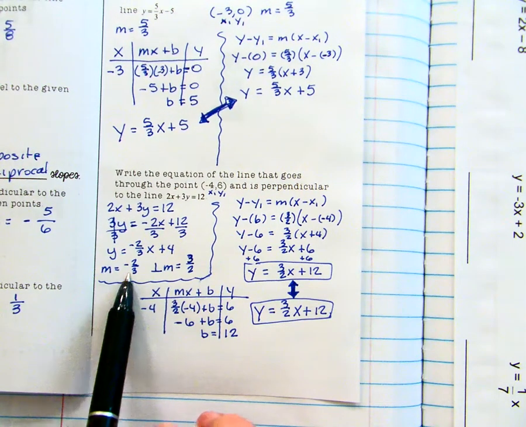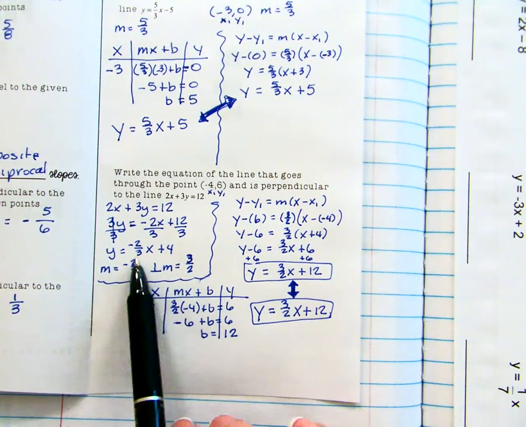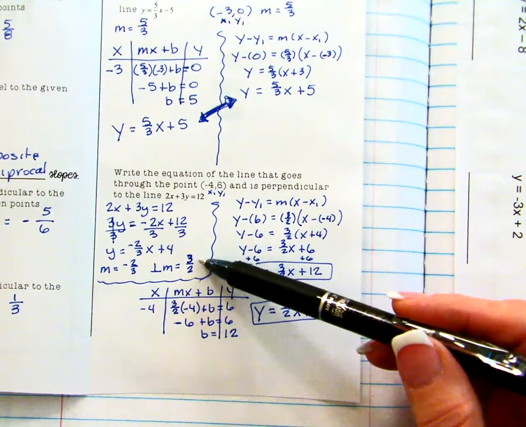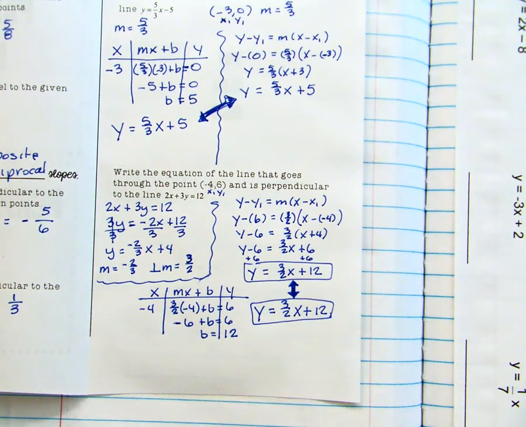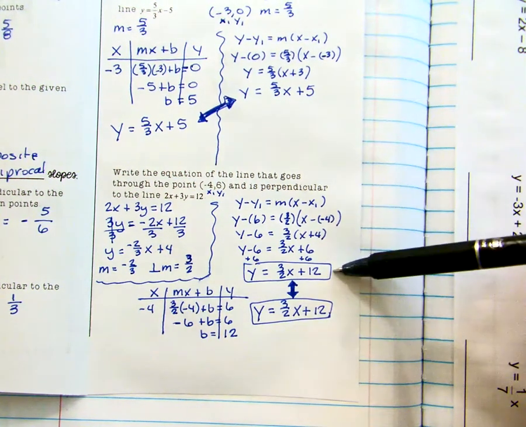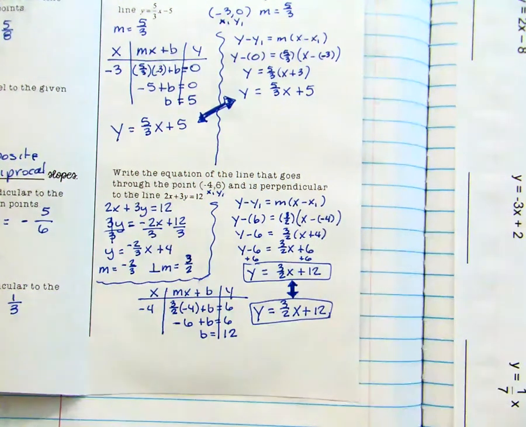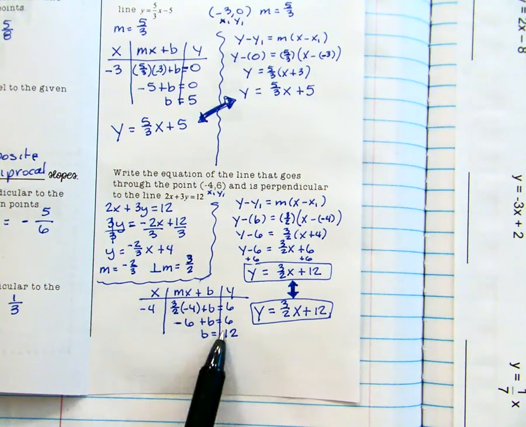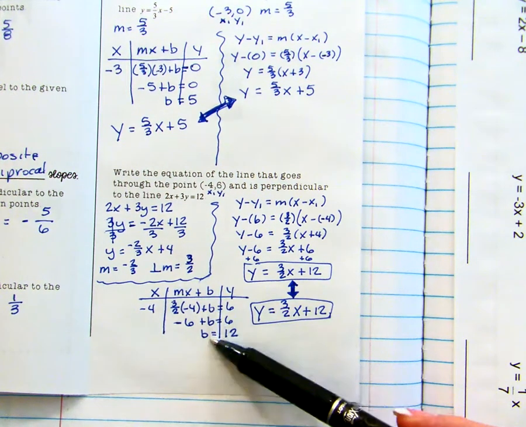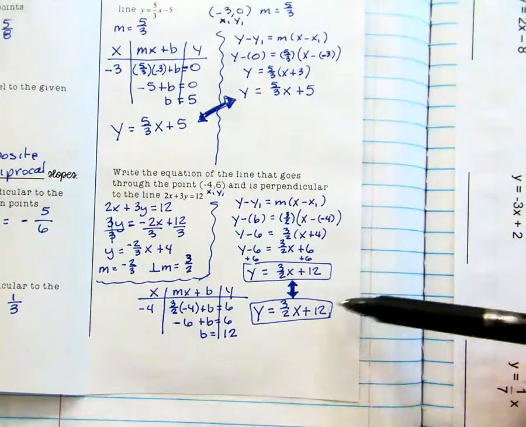The perpendicular slope is the opposite reciprocal, so we're going to go from a negative to a positive, flip the fraction to 3/2. So our perpendicular slope is 3/2. And again, because we have slope and a point, we could use the point-slope formula, where we substitute in the values, simplify, and solve for y. Or we could use the table method and use the slope-intercept form and solve for b. Either way, you end up with the same equation.